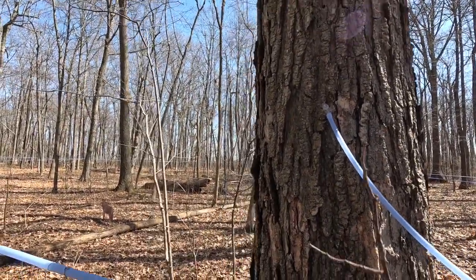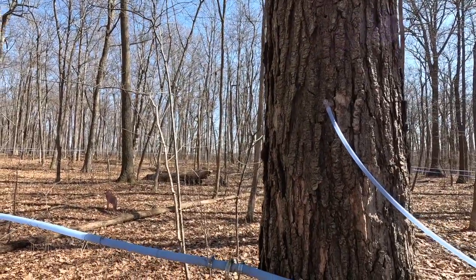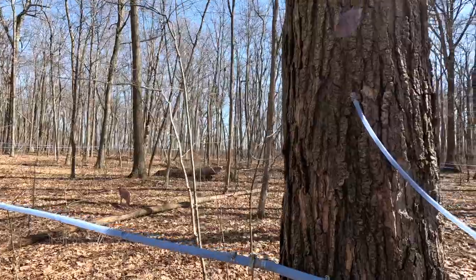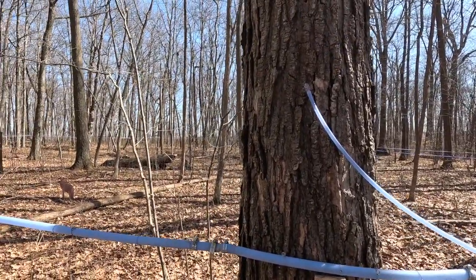We start by looking at the bark. The bark doesn't tell the whole story though. It gives us an idea of where to start. What we really want to do to identify in the middle of the winter, when there's no leaves on it, is by looking at branching pattern.